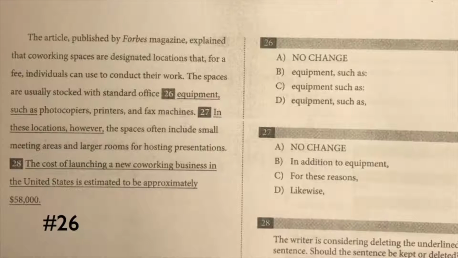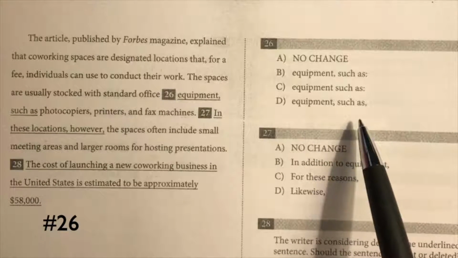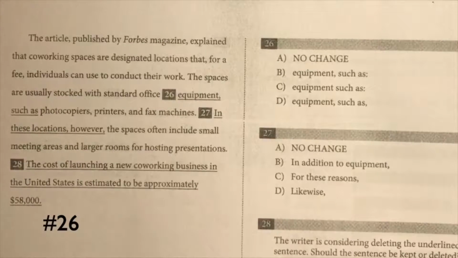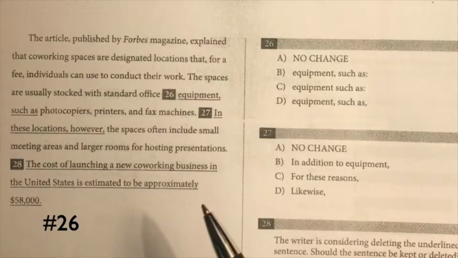Question 26 wants us to look at the sentence: the spaces are usually stocked with standard office equipment, such as photocopiers, printers, and fax machines. So already from reading it, it seems pretty normal, but let's look at our possible fixes. We can see that the possible fixes here all include changing whether or not the sentence has a colon right here after the "such as."